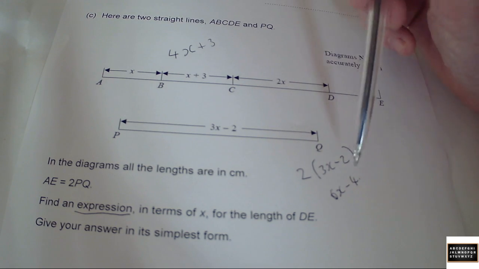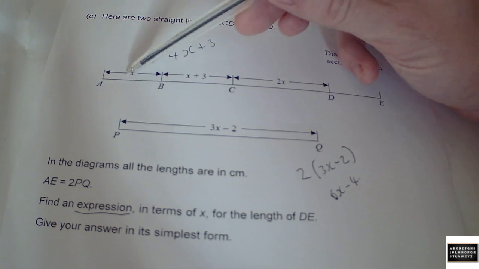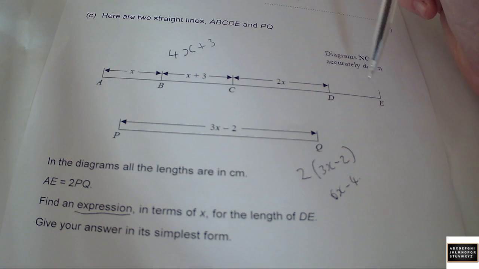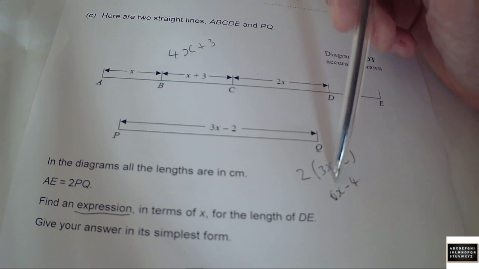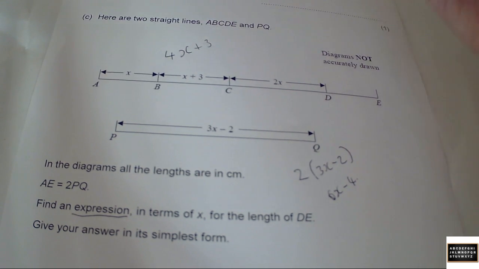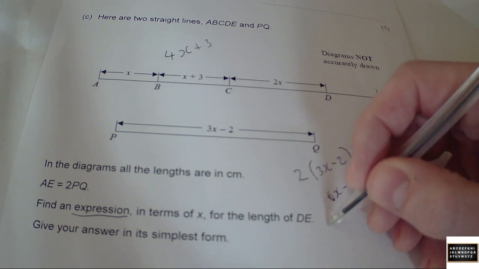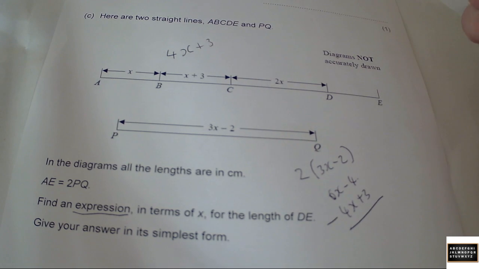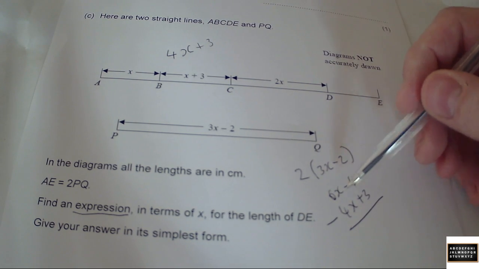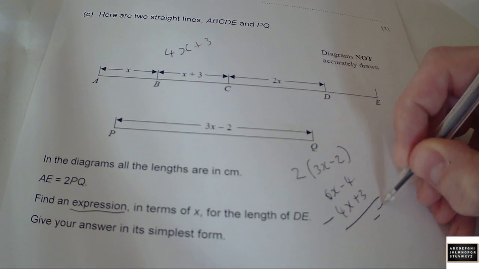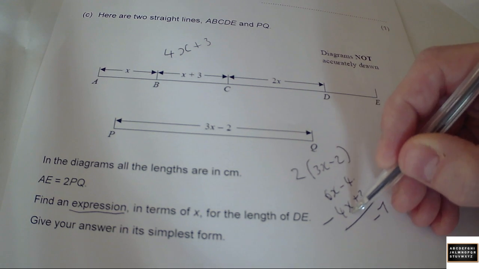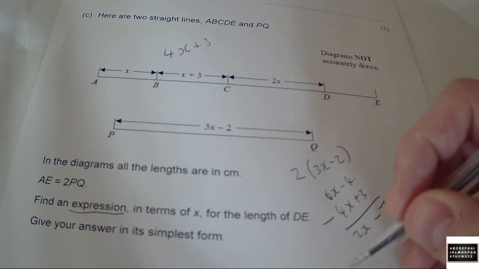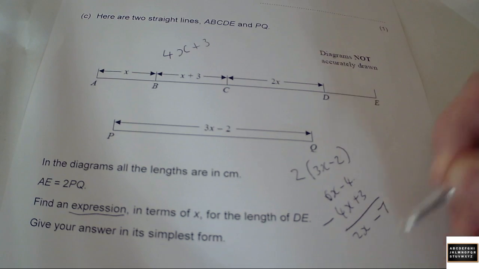So if the whole lot is 6x minus 4, and this from here to here is 4x plus 3, to get this, you just have to do this, take away that. So we're going to do that. We can actually set this out like a sum. So I'm going to do minus 4, take away 3, that's minus 7, and then 6x minus 4x, that's 2x. And so the answer down here, 2x minus 7.